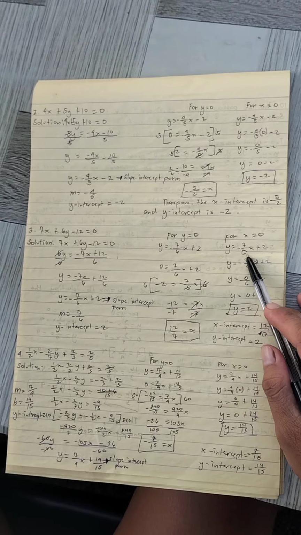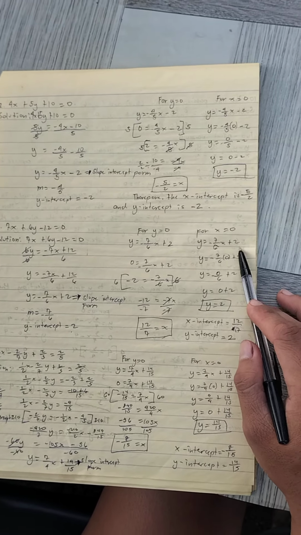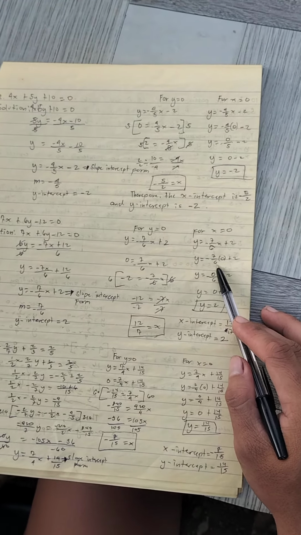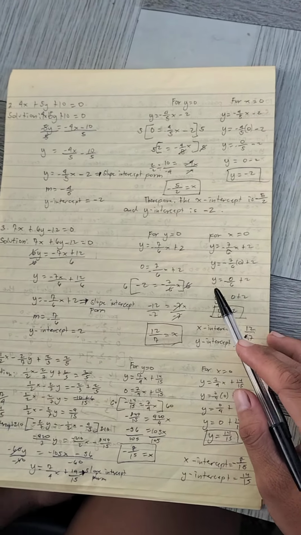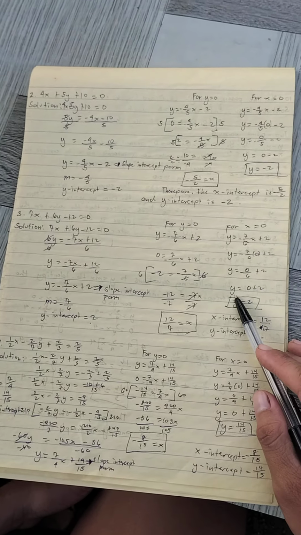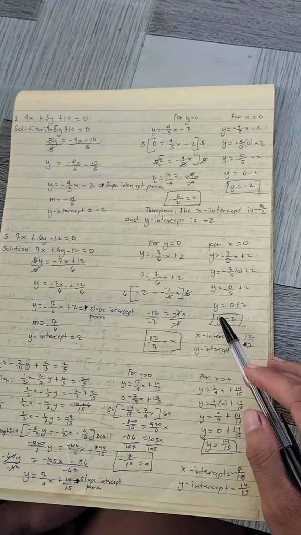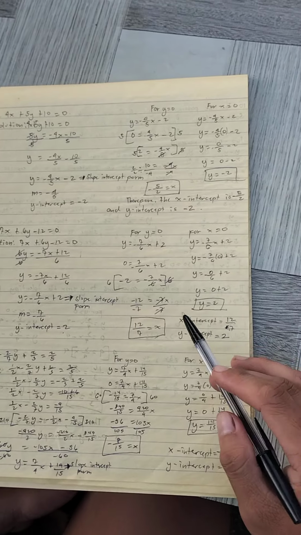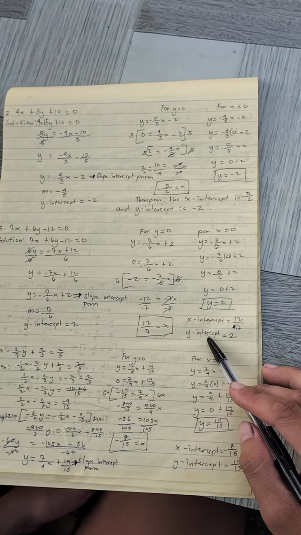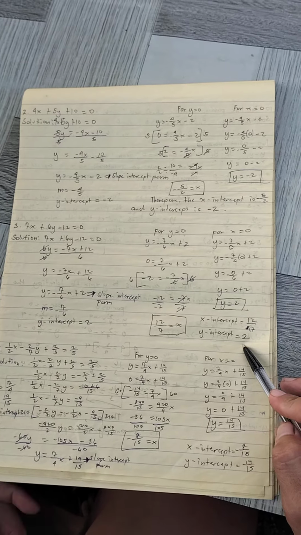For x equals 0, y is equal to negative 7 over 6x plus 2, and y is equal to negative 7 over 6 times 0 plus 2. And this is equal to negative 0 over 6 plus 2. Therefore, y is equal to 0 plus 2, and our y is equal to 2. Our x-intercept is 12 over 7, and our y-intercept is 2.